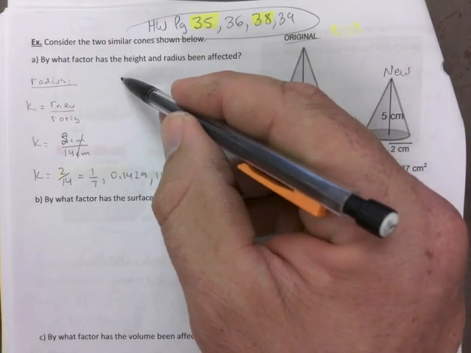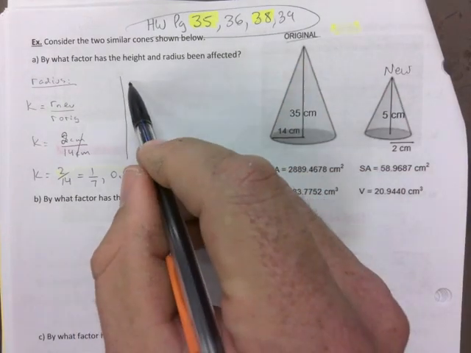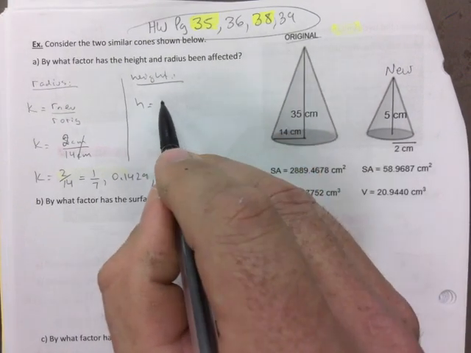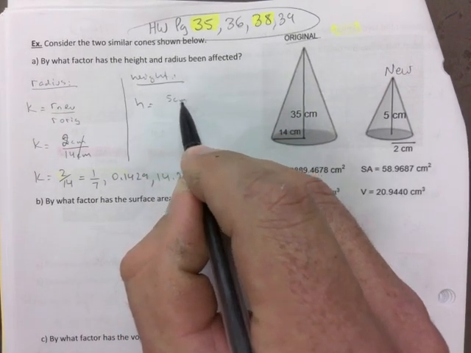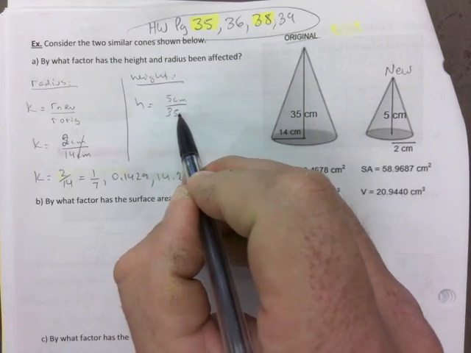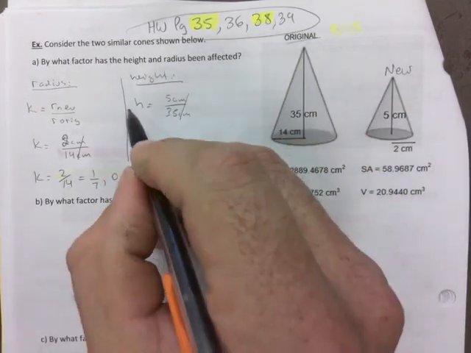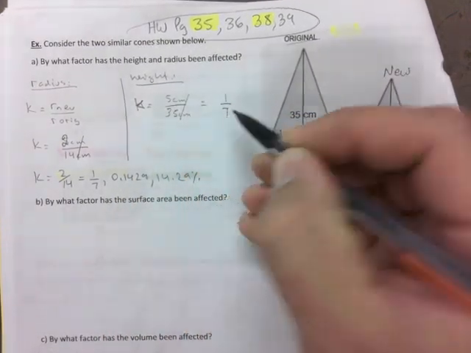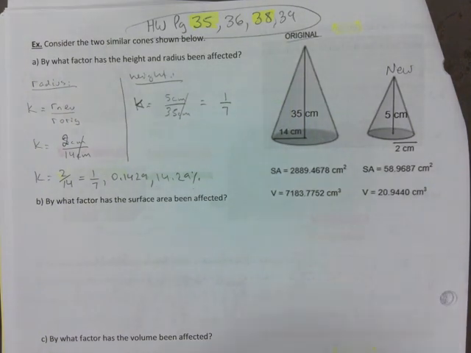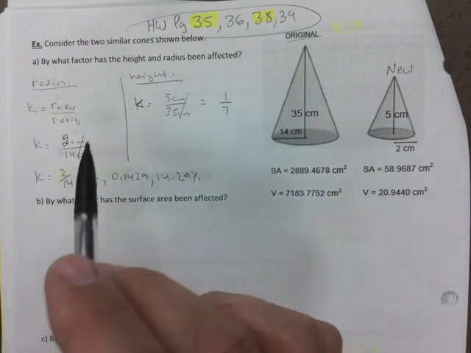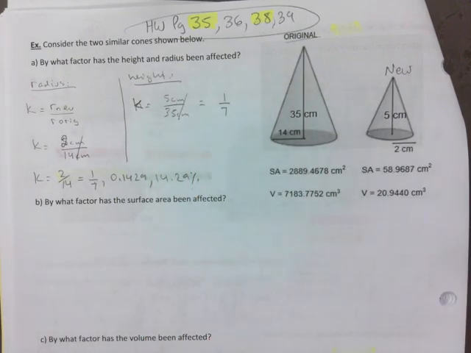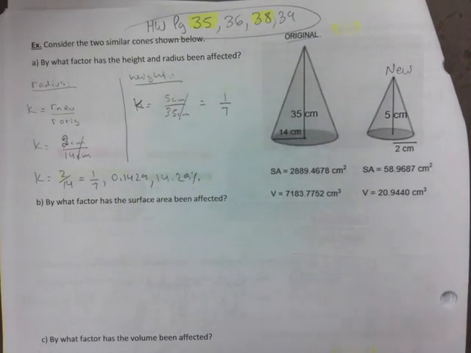That's using the radius, and the height, we should get the same, right? So if we do height, height of the new one would be 5 centimeters. The height of the original, 35 centimeters. Cancel that out. Sorry, this should be k, not height. My bad. So that's 1 over 7 reduced because 5 goes into both. So that's 1 over 7, and there you see it's going to be the same. So we have 1 over 7 for the radius, same for the height. So that is what we were expecting, okay?